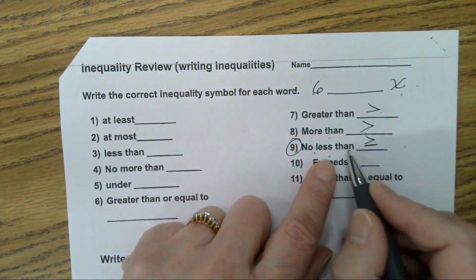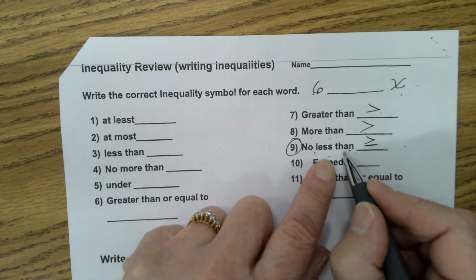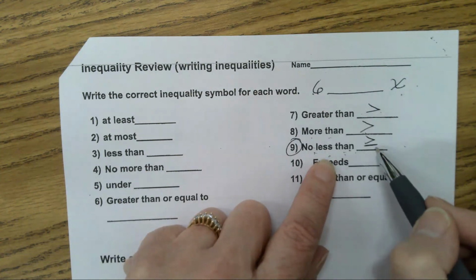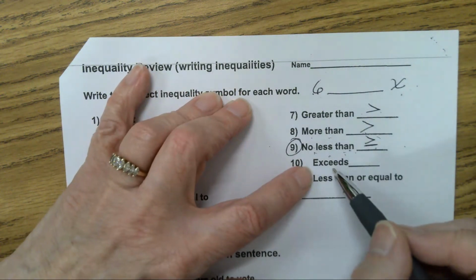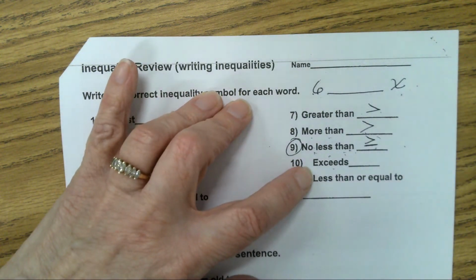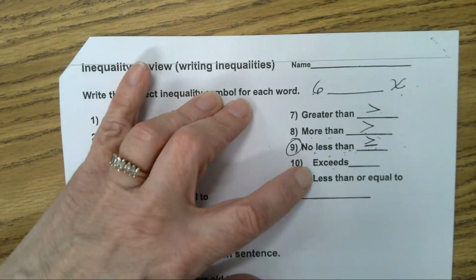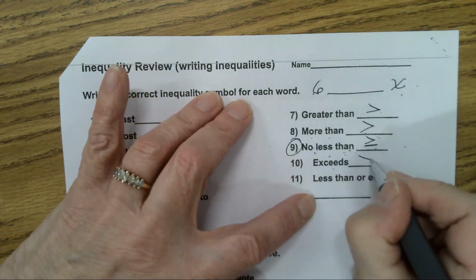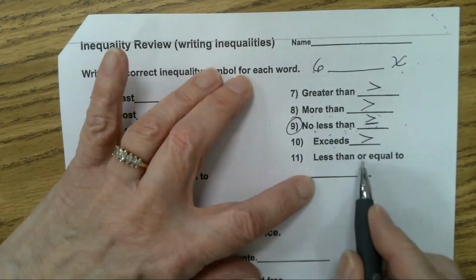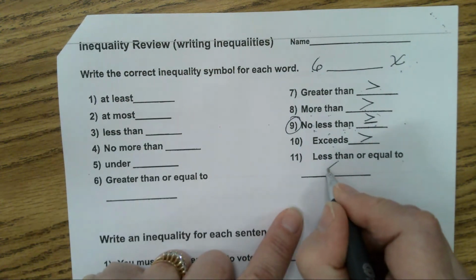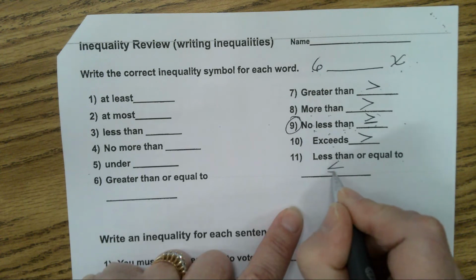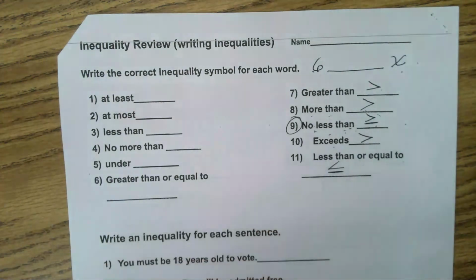We'll practice saying that a lot, okay? 6 is no less than x. That means it's bigger or equal to. 6 exceeds x. If it exceeds x, is it smaller or bigger? It's bigger. If it exceeds, it's bigger. Less than or equal to. That one's pretty easy. It gets the little point. 6 is less than or equal to. Does everyone have the correct answers for these?